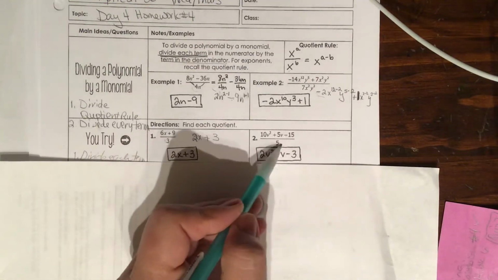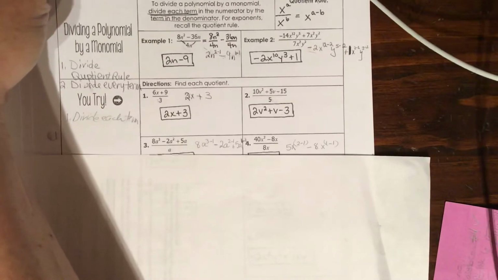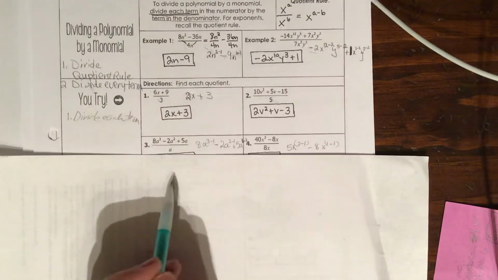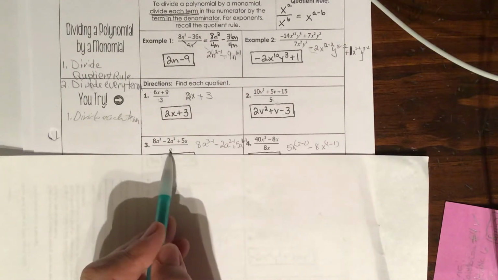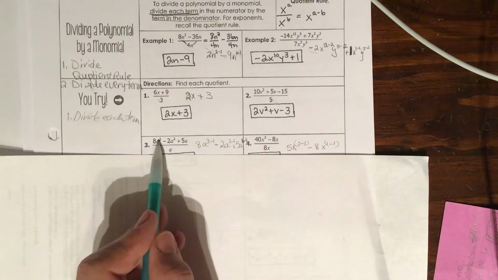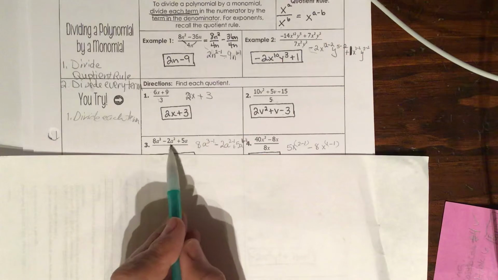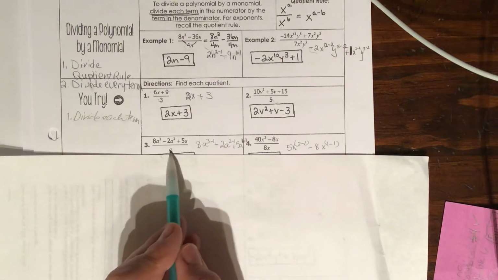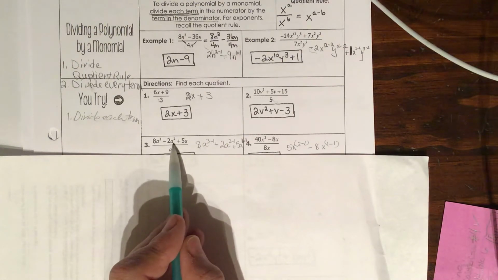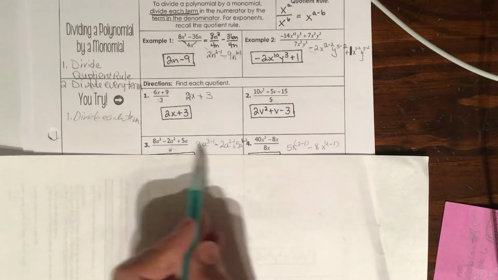So when you have a variable in the denominator, that is really the hard piece, like in number 3. Let's look at 3. a goes into 8a cubed is a to the 3 minus 1. This one would be negative 2, because there's not a whole number, a to the 2 minus 1.